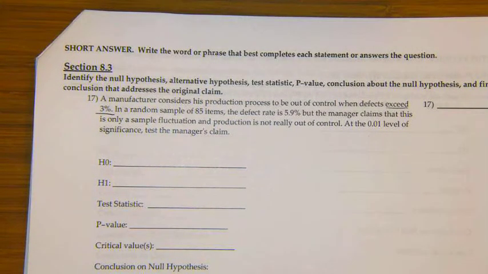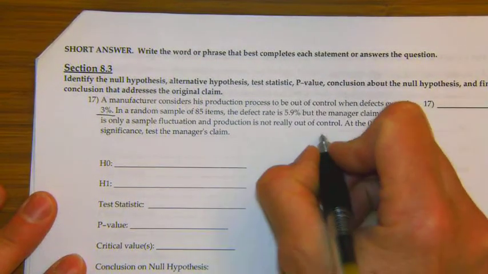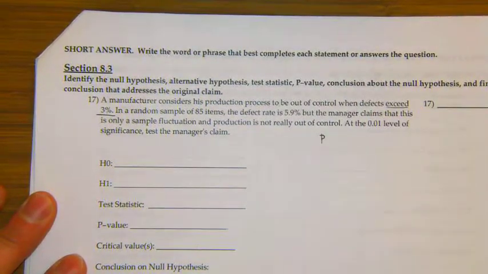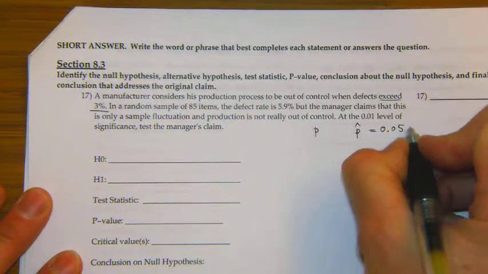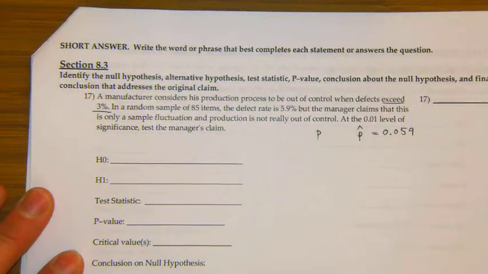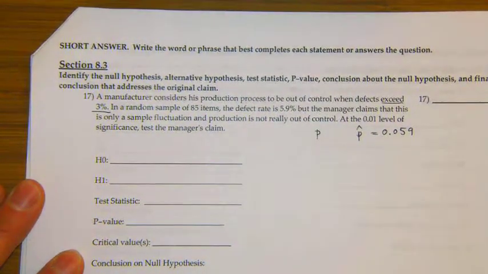What are we looking for over here? Proportion, mean, or standard deviation? Yes, proportion. Whenever you have a percentage, it's going to be looking at a proportion. So our parameter is p. What is our p hat, our sample proportion? 0.059. Yes, the 5.9% changed to a decimal number is our p hat. What is our sample size?